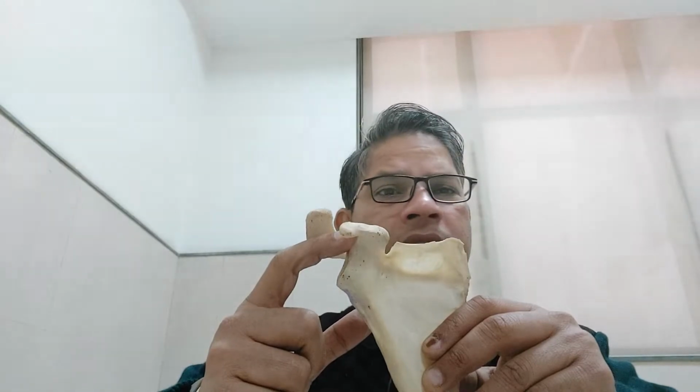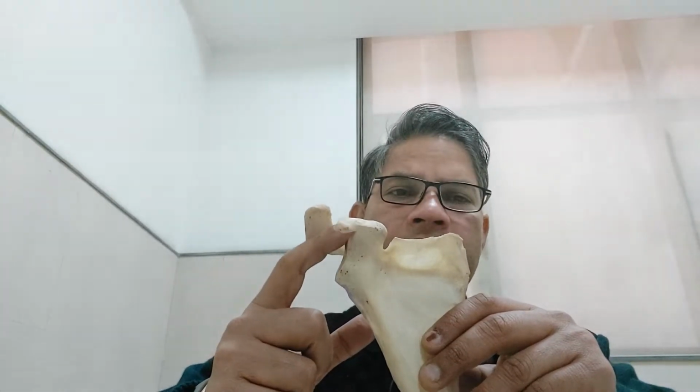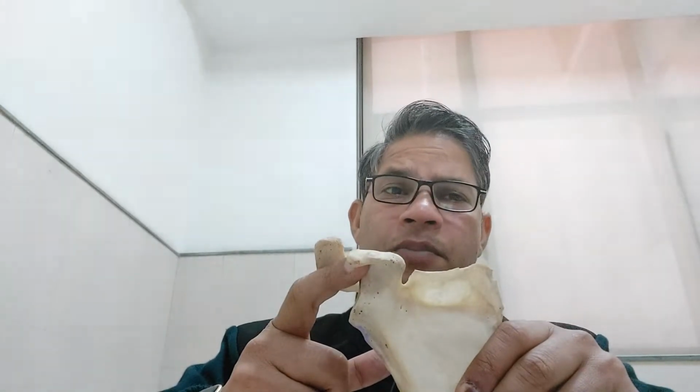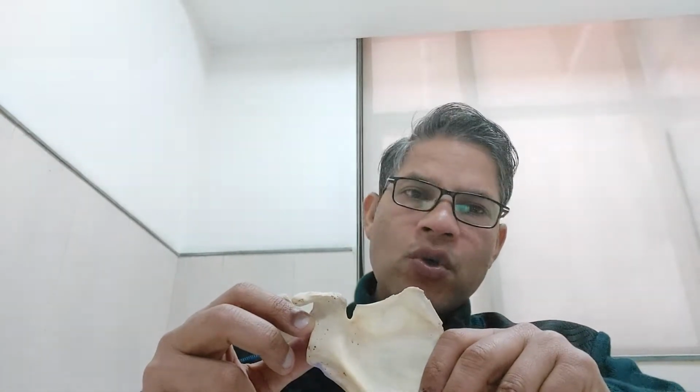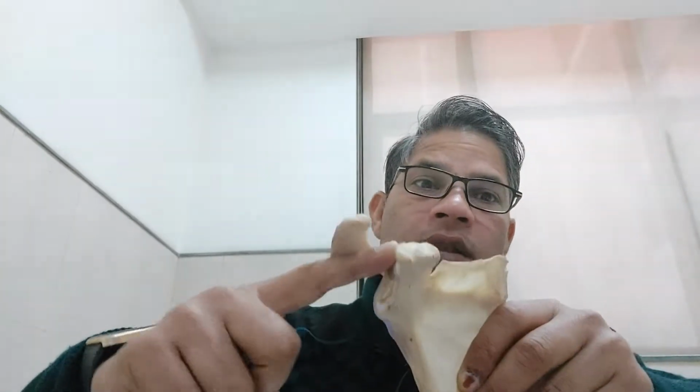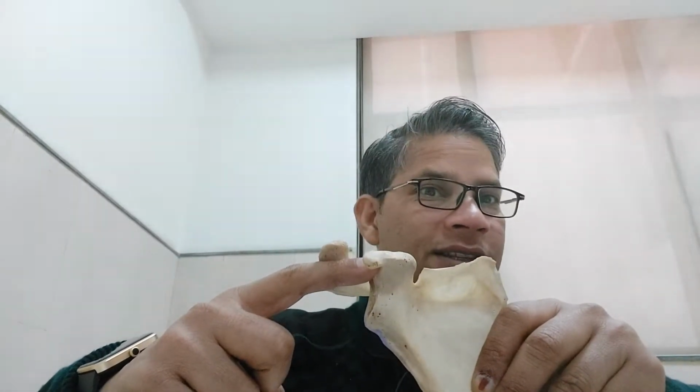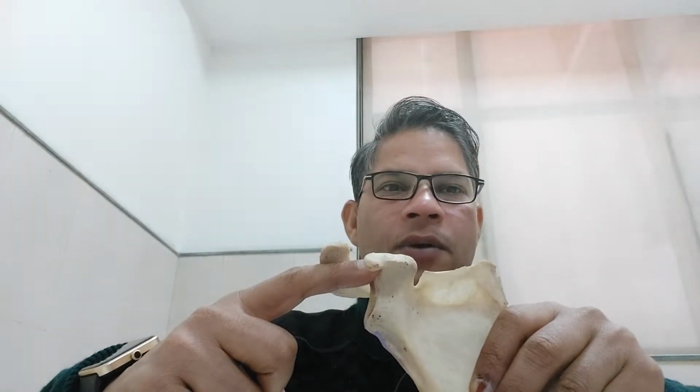From the supraglenoid tubercle, there is attachment of the long head of biceps brachii. Biceps brachii is this muscle, and the biceps has two heads. One head, the long head, is arising from the supraglenoid tubercle, whereas the short head we will discuss. The short head is also arising from the scapula.